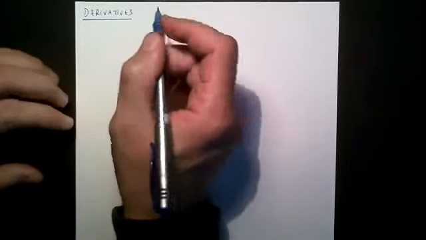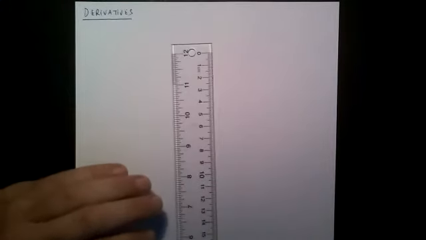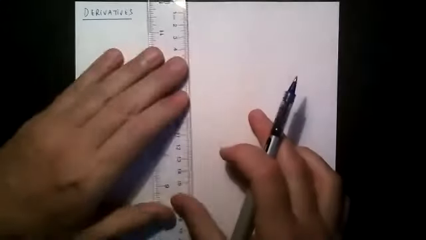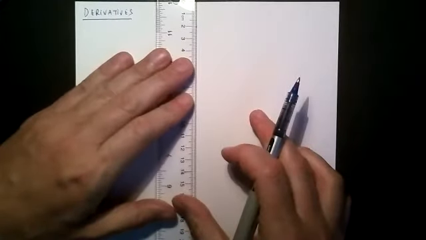So here we go. Derivatives. I'm going to start with drawing a function. Okay, I'm going to explain to you what the derivative of a function is.